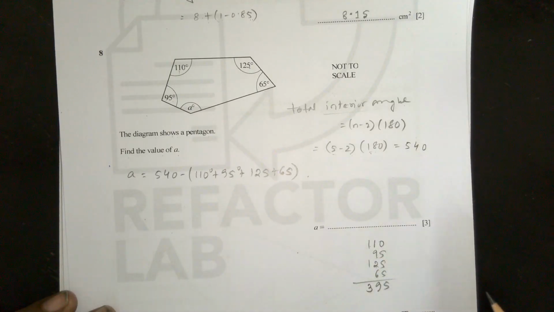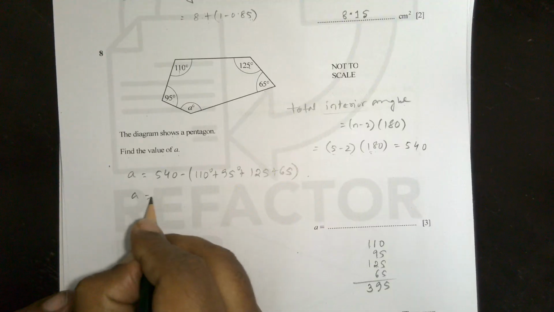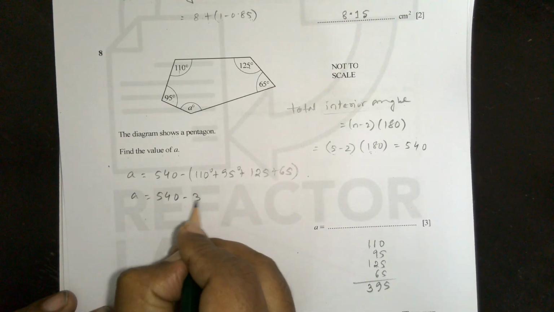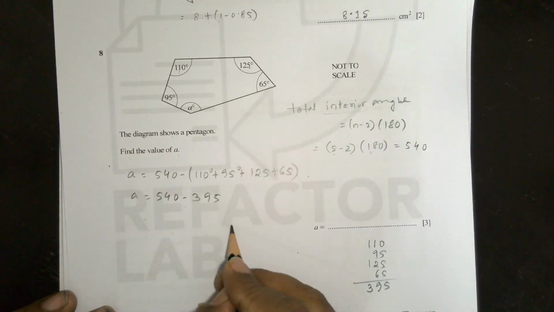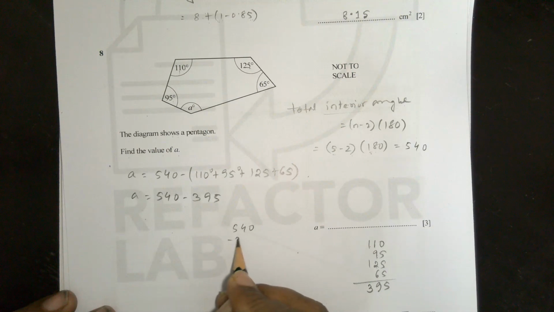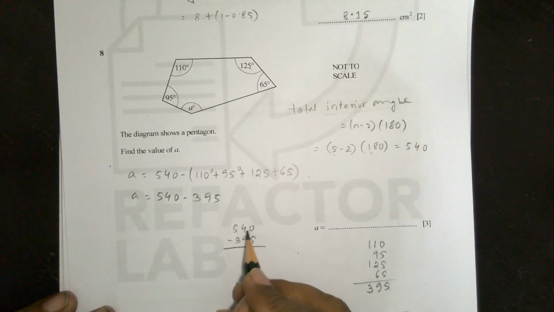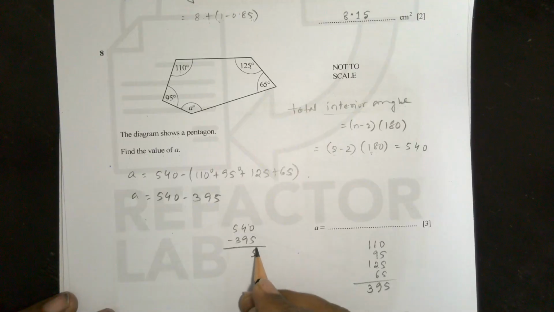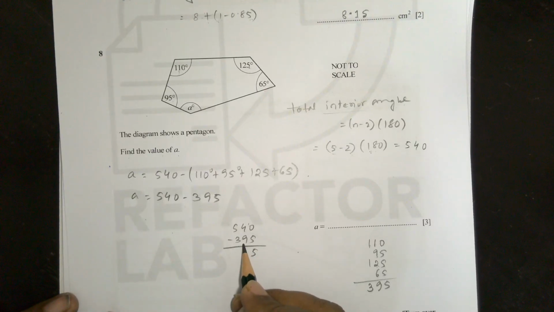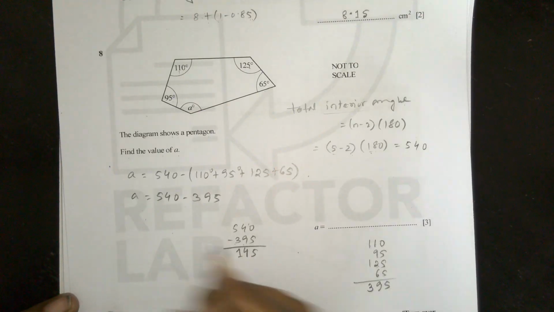So 395. Now we get 540 minus 395. 10 minus 5 is 5. Now it becomes 14 minus 10 is 4. It becomes 145.